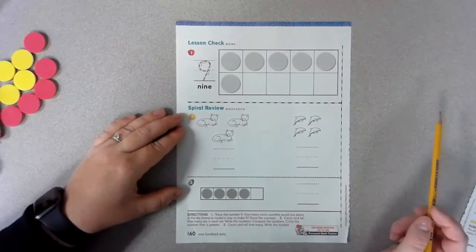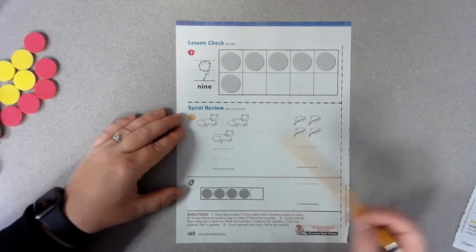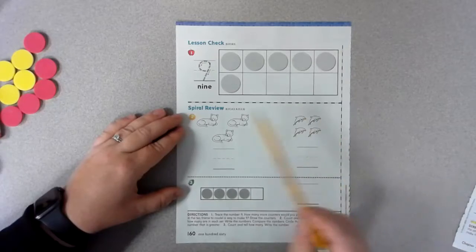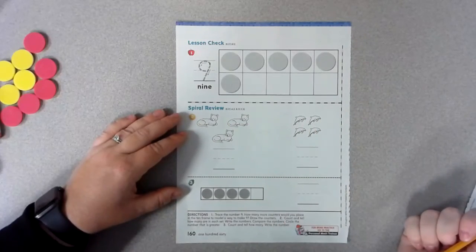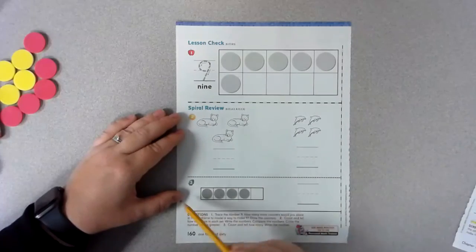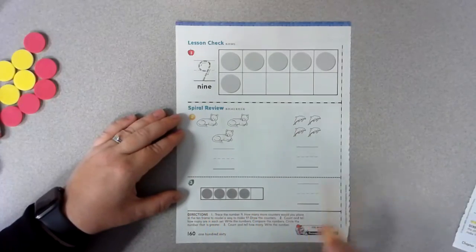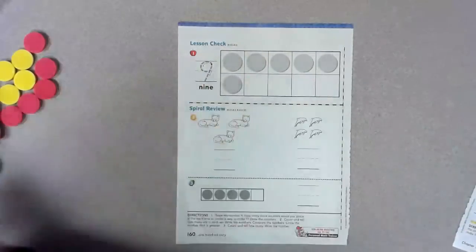So in the next one, you're going to count and tell how many are in each set. So count the cats, write it, count the dolphins, write it, and then you're going to compare the two sets and circle the number that's greater. Count and tell how many. Count and write how many. And send me a picture of this one, please.